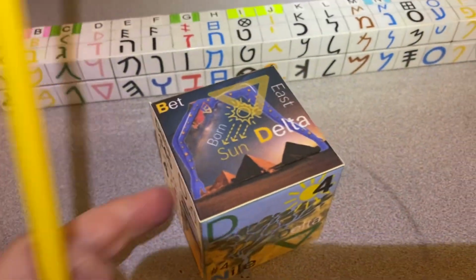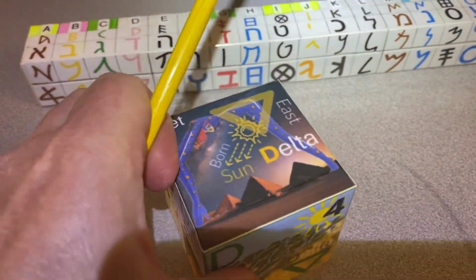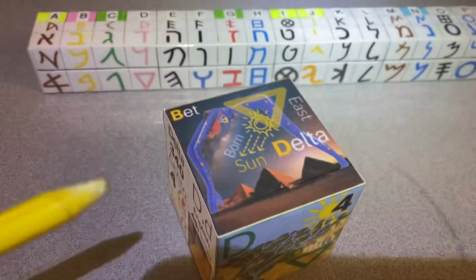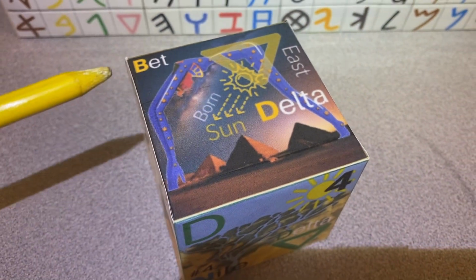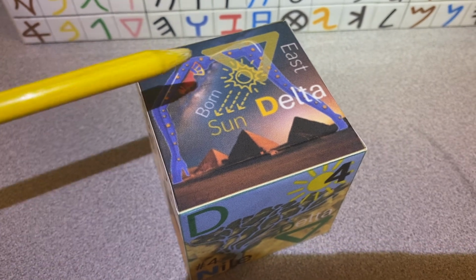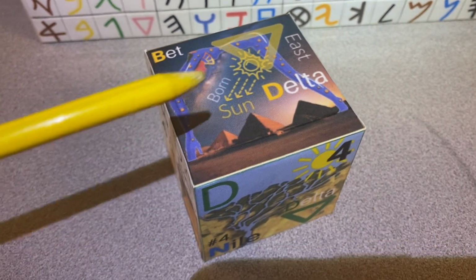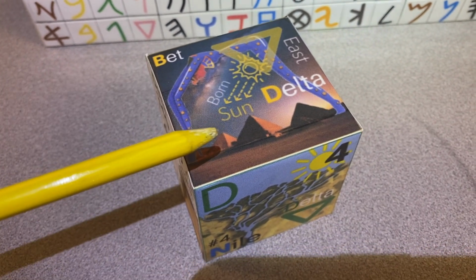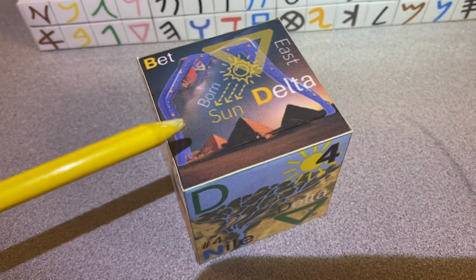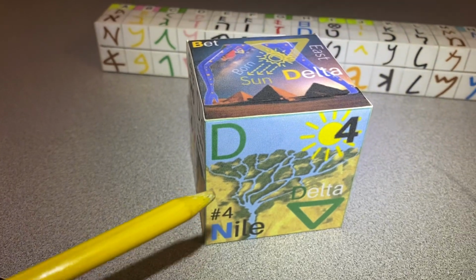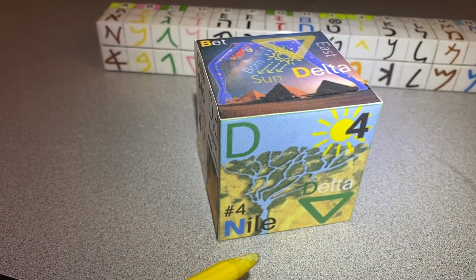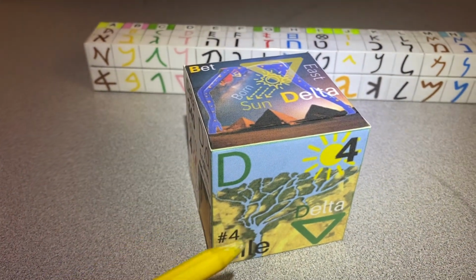On the top we see Bet, the stars of space goddess arched over Egypt, birthing the newborn sun in the morning in the east. So this is the solar delta. This is the Earth or Nile delta, the water of the Nile flowing through here and growing the crops.